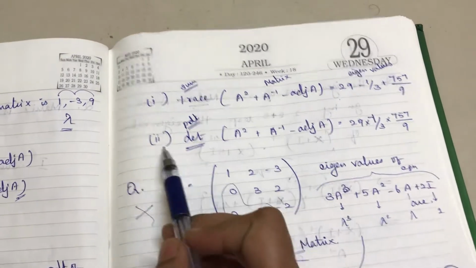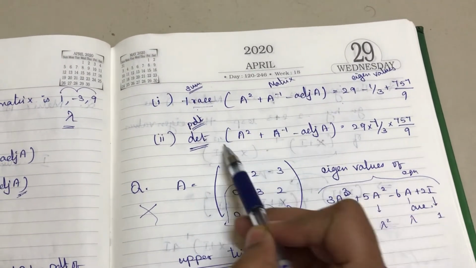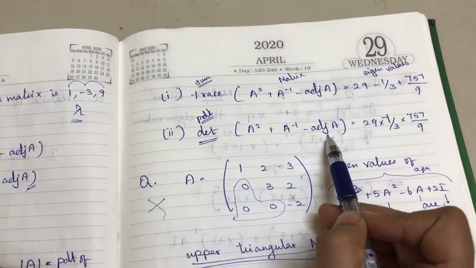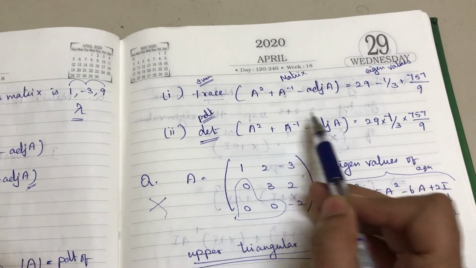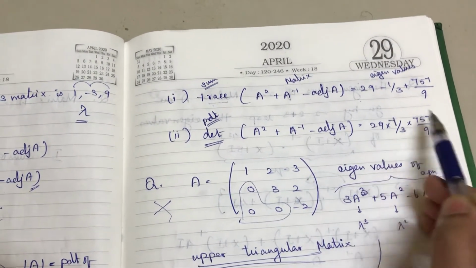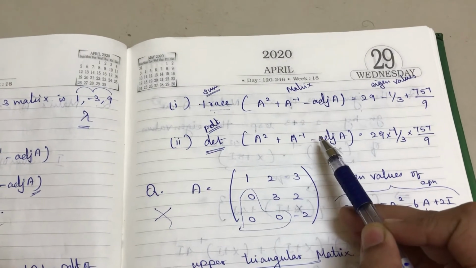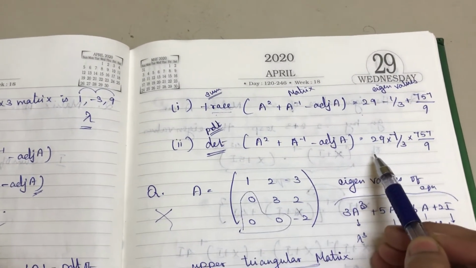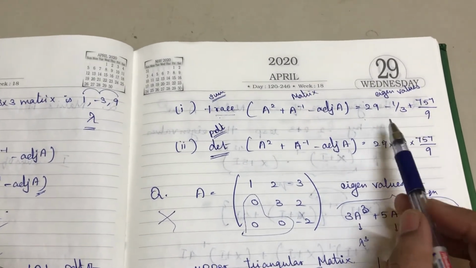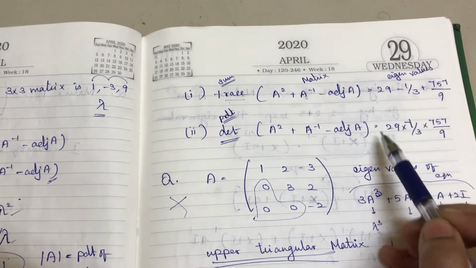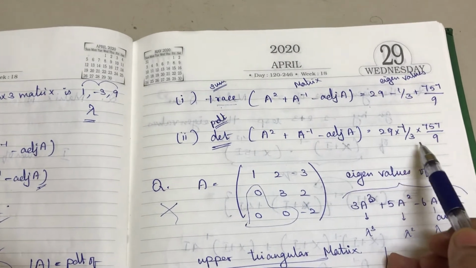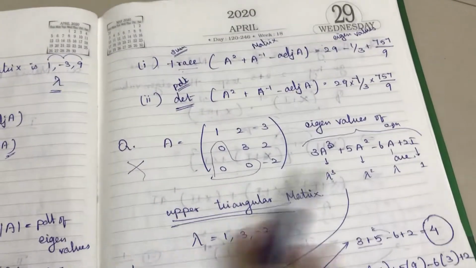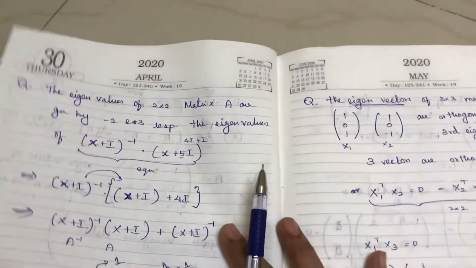Determinant of this complex. What is this complex? This complex is a matrix. So we have found the eigenvalues for this complex. So determinant means product of the eigenvalues. So it's nothing but you can just add it and you can just product it. You will get the answer. Okay, let's see the sum here.